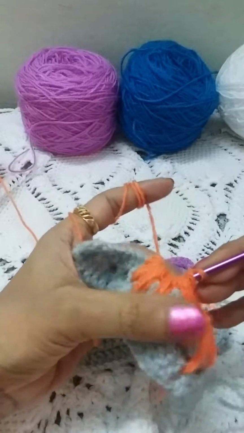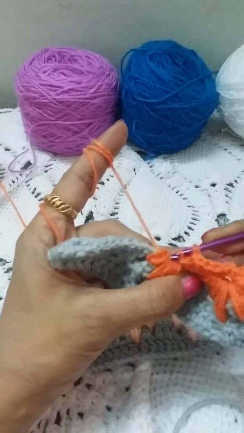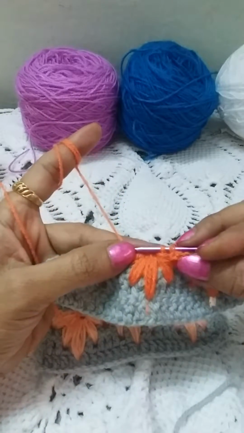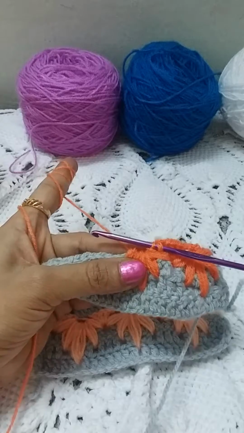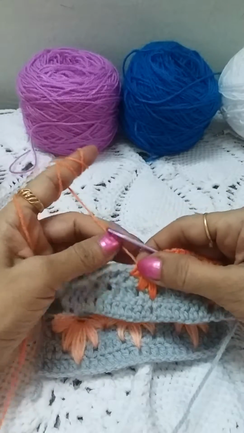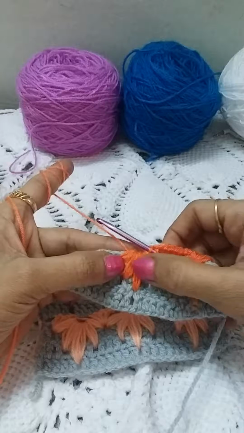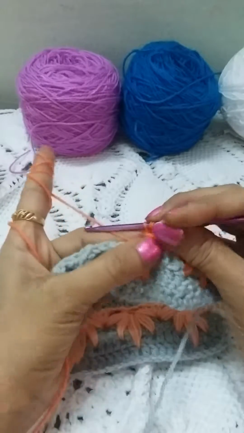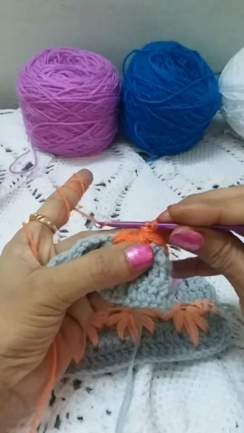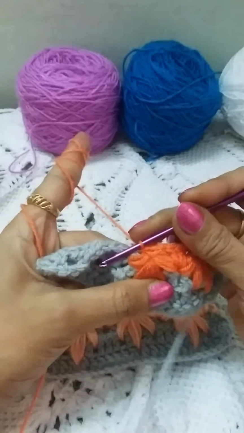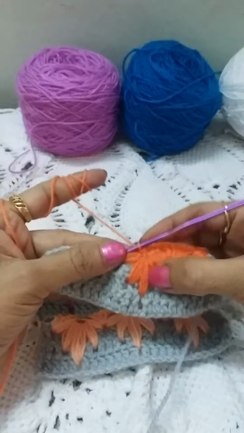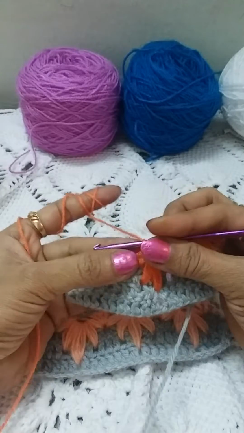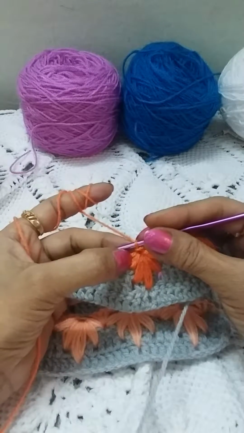Now pull it up to the end. We have 2 loops. Pull this thread tightly to bring all these stitches together, and we have now 2 stitches on the hook. So grab the yarn and pull through both of these 2 stitches and close the eye. After that, again we will start our next puff here, but before that we will make 2 chain, 3 DC and 2 chain.